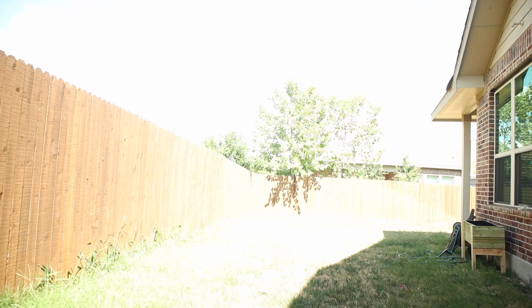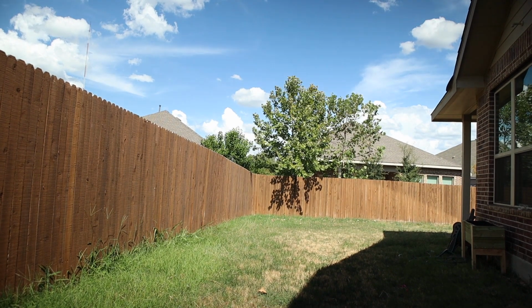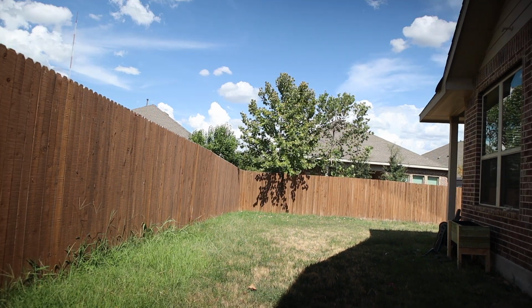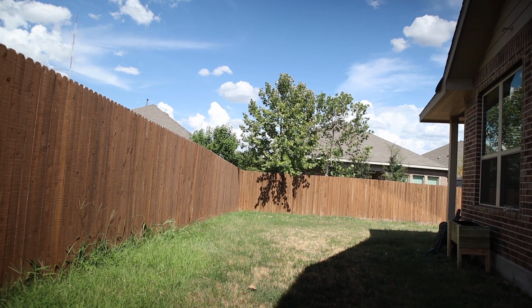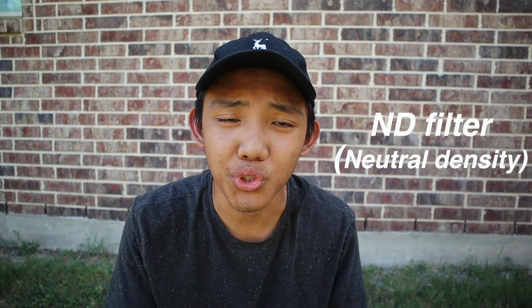And then we have it on and we're just going to adjust it right now. And you can see, there you go. That's a nicely lit image right there. So that's just a really huge contrast between the overblown shot and this ND filter shot. So the tool I'm using is called an ND filter, and ND stands for neutral density.